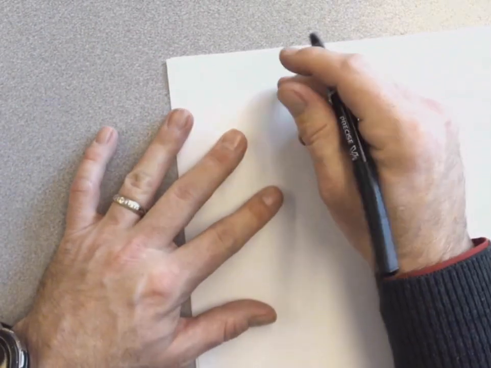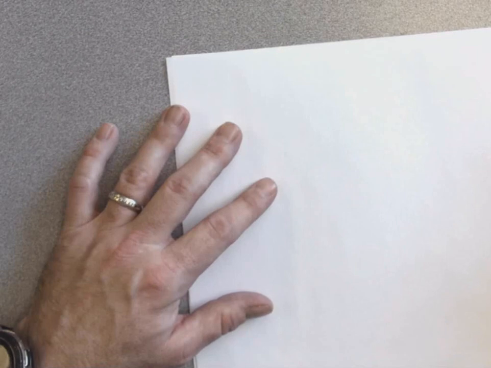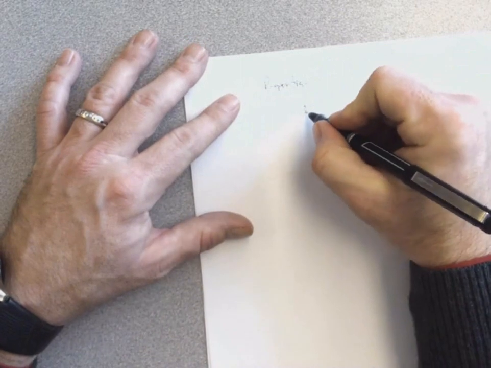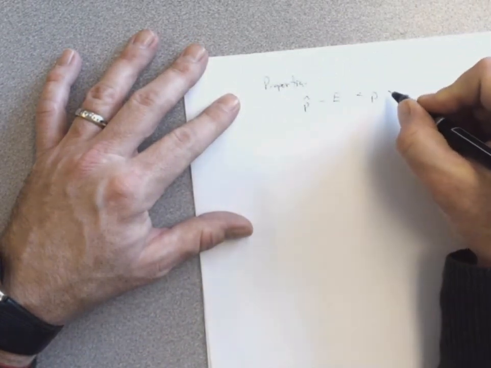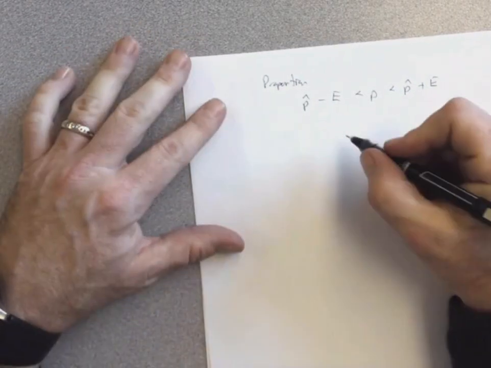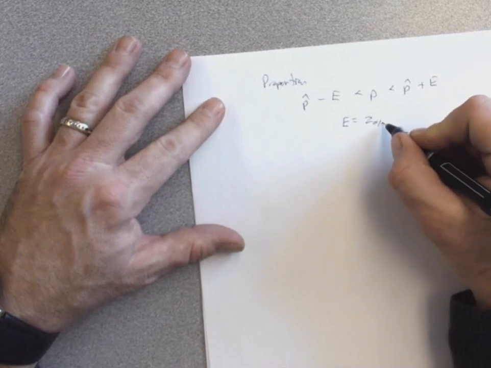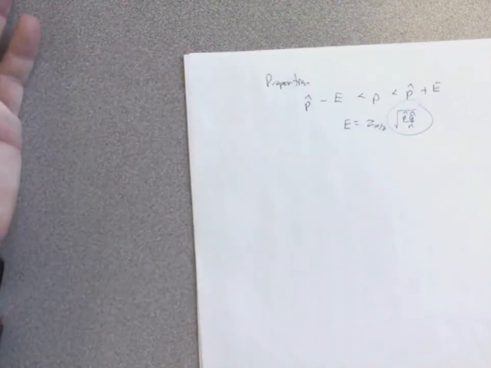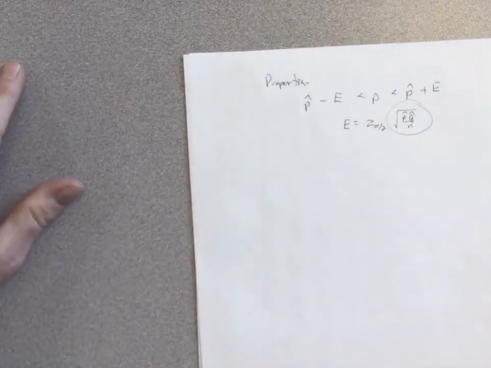Okay, cool. So when we're estimating the mean, it's very similar to doing our proportion. It's the same kind of idea. When we did proportion, what we had is p hat minus E, which is less than p, which is less than p hat plus E. Now we know that the population proportion lived between these things, where E was equal to Z alpha over 2 times the square root of p hat times q hat all over n. Now remember, this is just the standard deviation, okay? So this is critical values times the standard deviation.